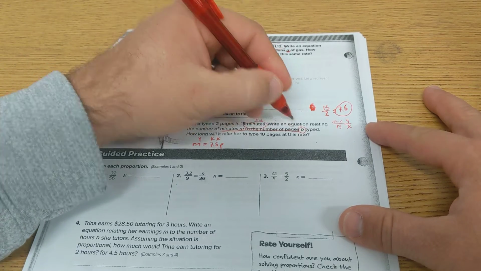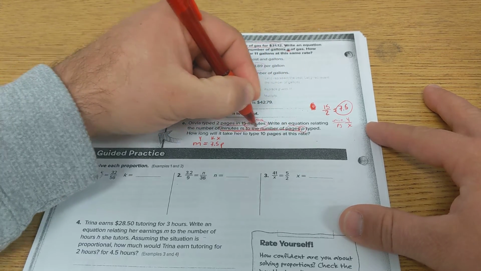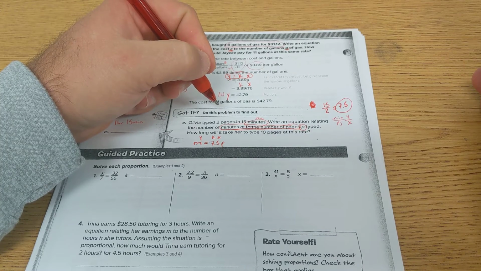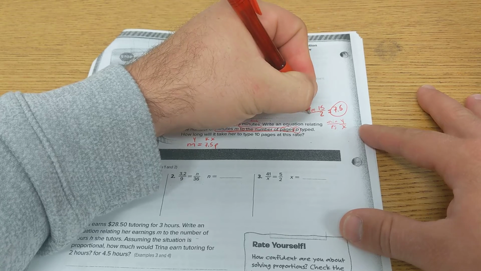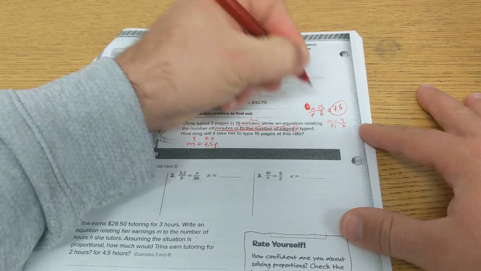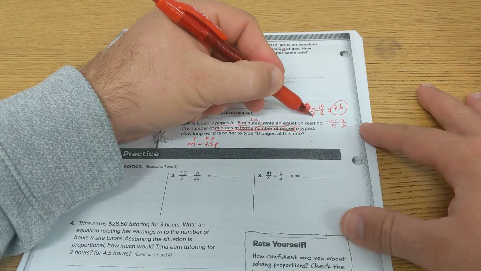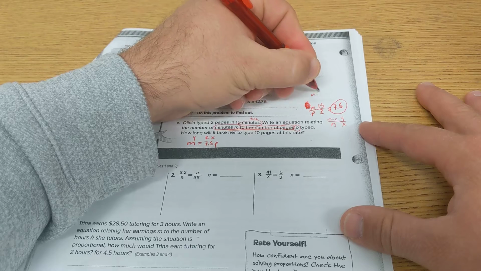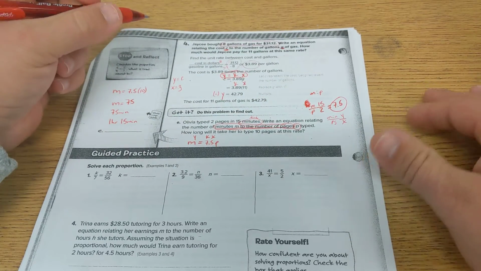That is telling us that that is a ratio. Well, when we say minutes to pages, minutes on the top, to pages. M to pages. So if we write it the other way, it'd look like that. Minutes to pages.